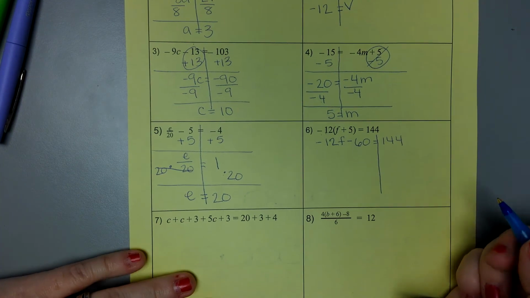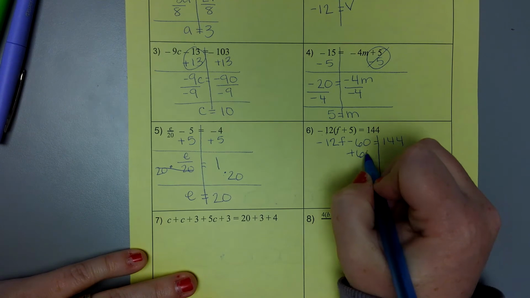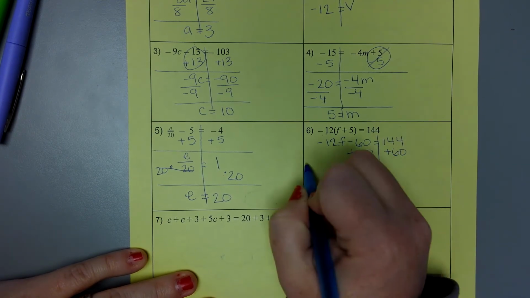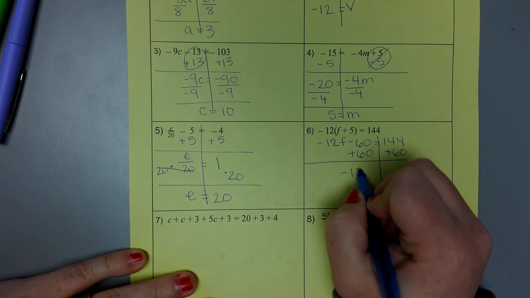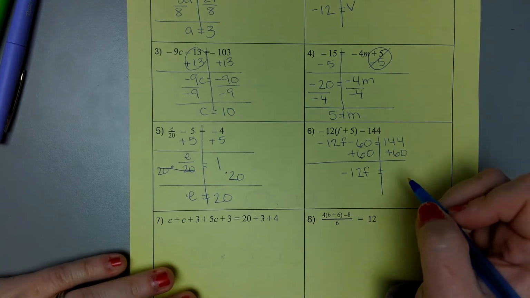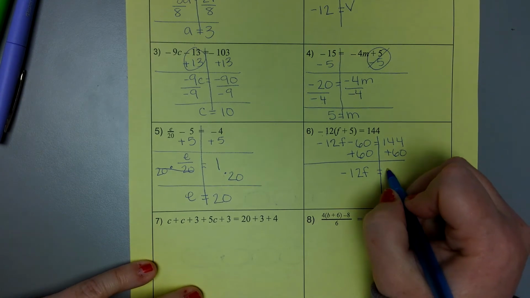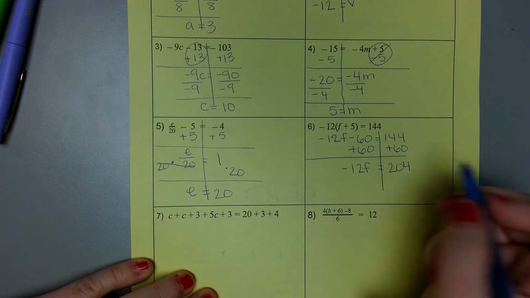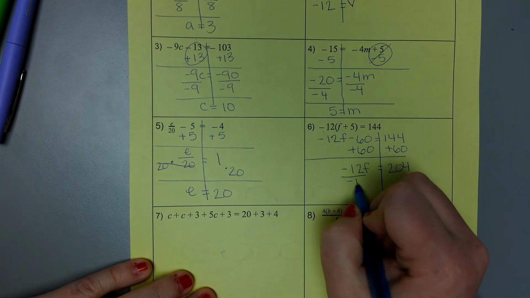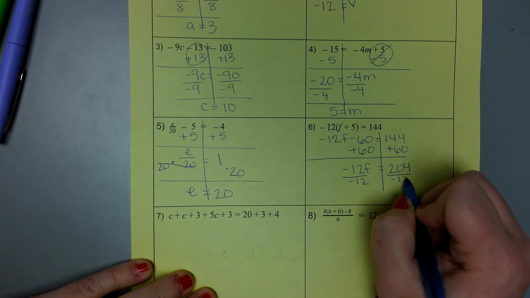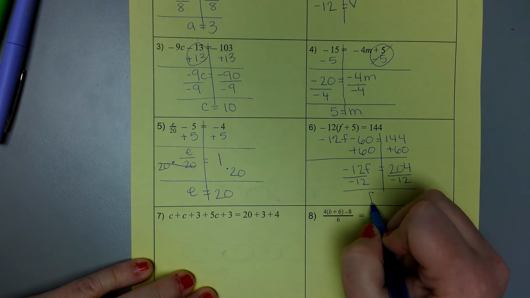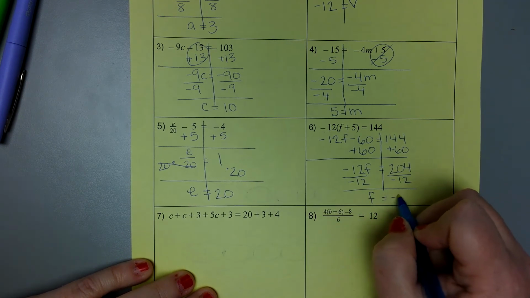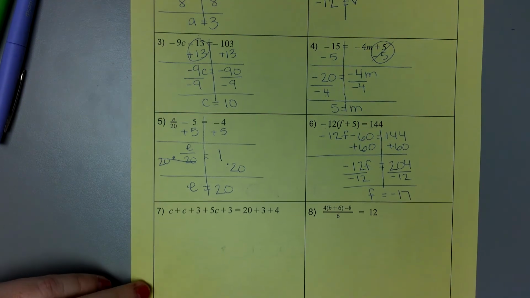The opposite of minus 60 would be to add 60 on each side, leaving us with negative 12f equals 204. The opposite of multiplying by negative 12 would be to divide, which gives us f equals negative 17.